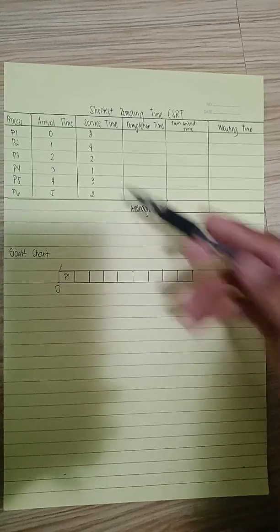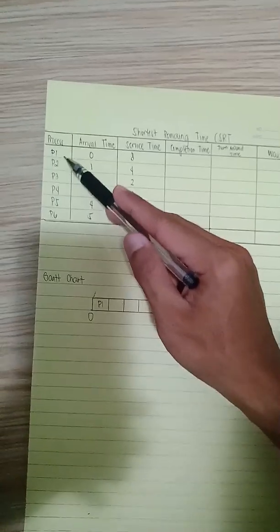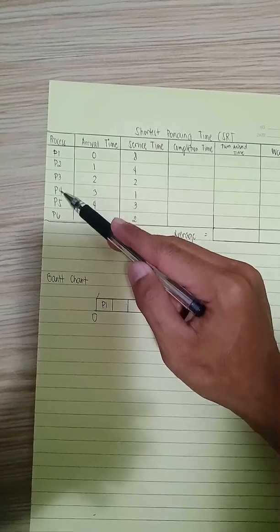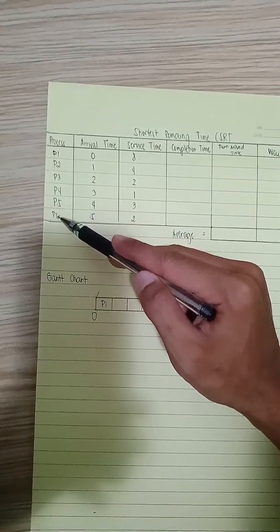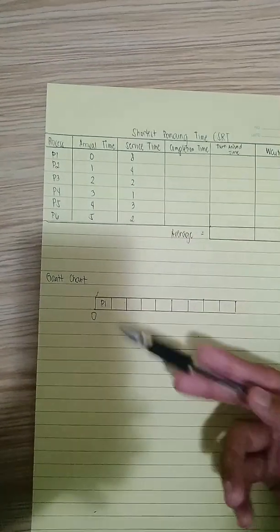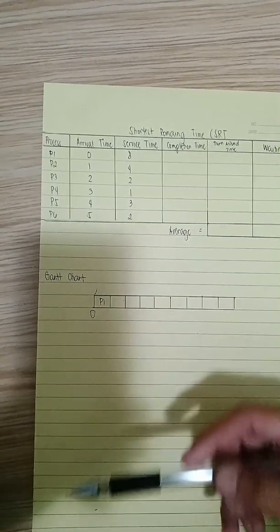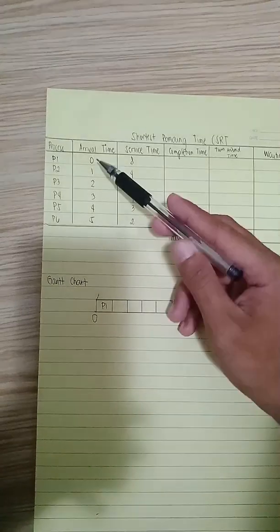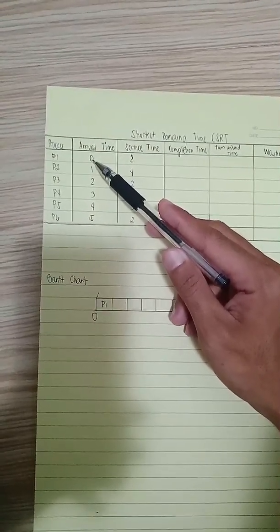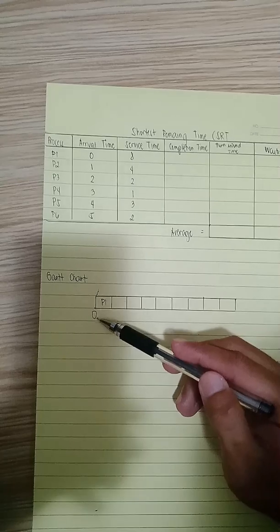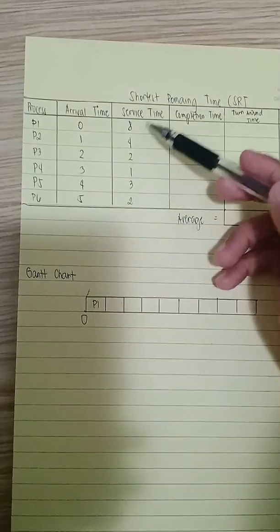We have here P1, P2, P3, P4, P5, and P6. We will use a Gantt chart to better understand the concept. As we can see, at time 0, P1 arrives with a service time of 8.